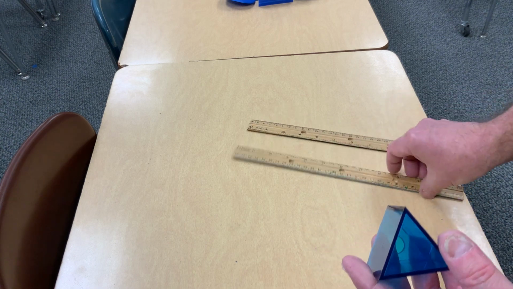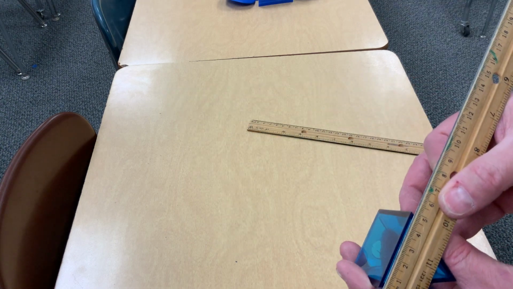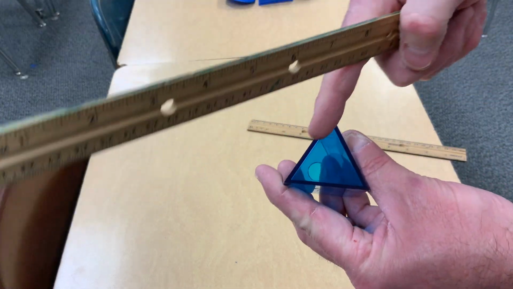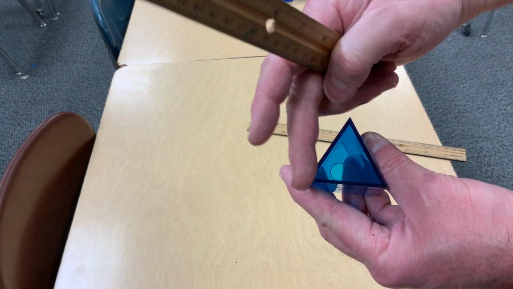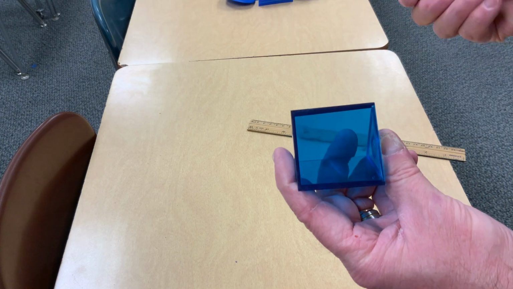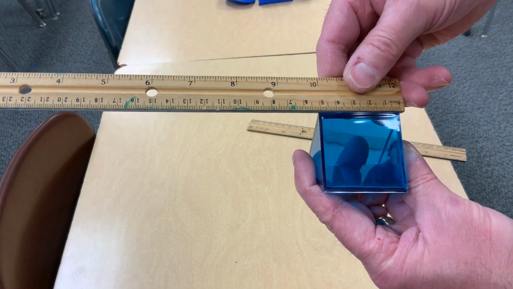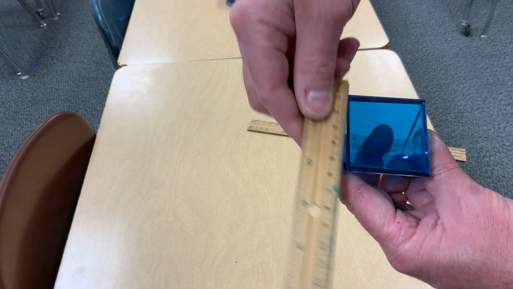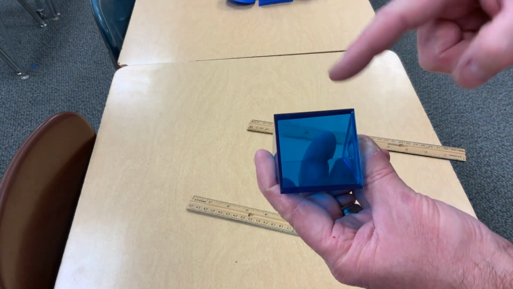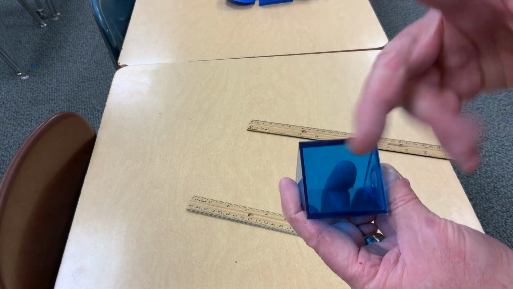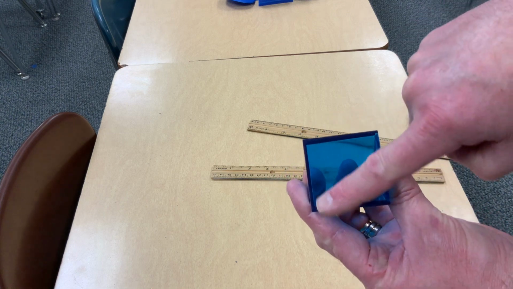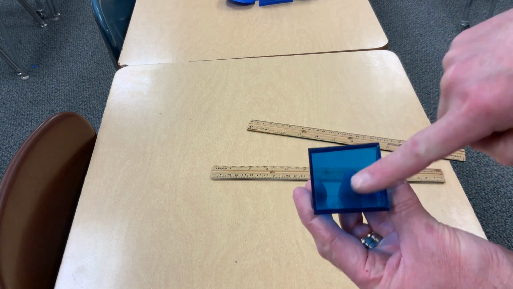The perimeter of one of these triangles: this is 5 centimeters, the equilateral triangle, so the perimeter is 5, 10, 15. The perimeter of the rectangle face, it might even be a square, is 5 plus 5 plus 5 plus 5 is 20, or 4 times 5. That's perimeter. Area is length times width. 5 times 5. Area of 25.